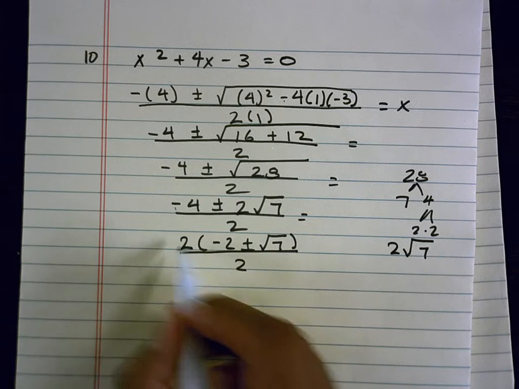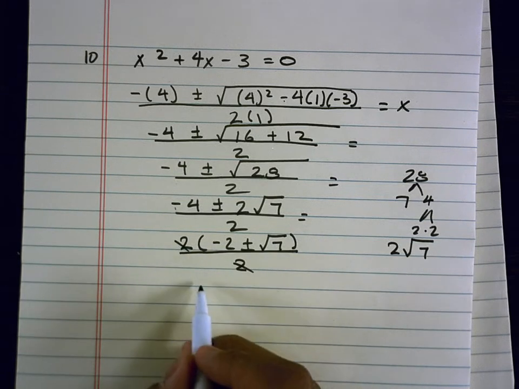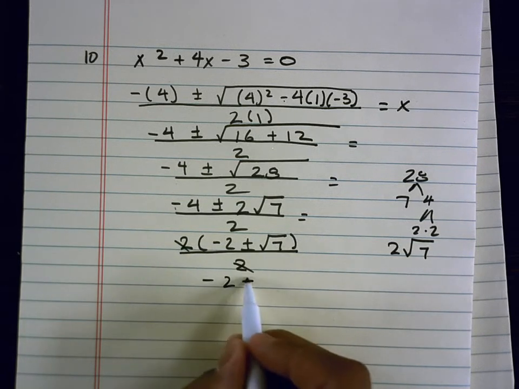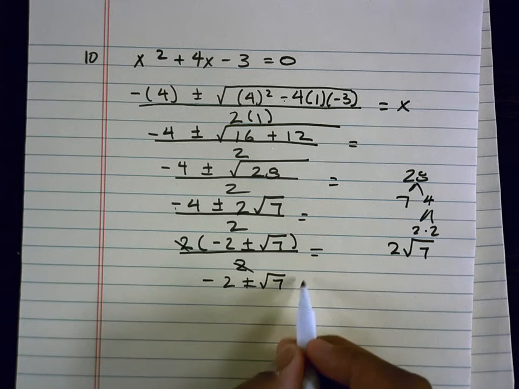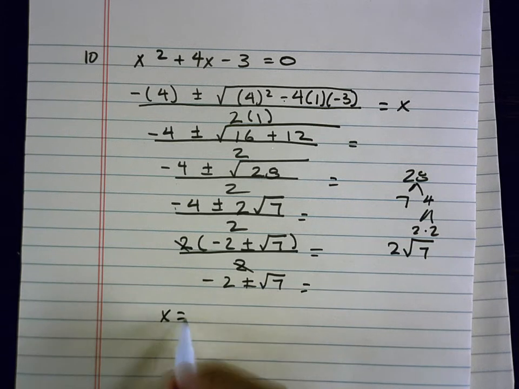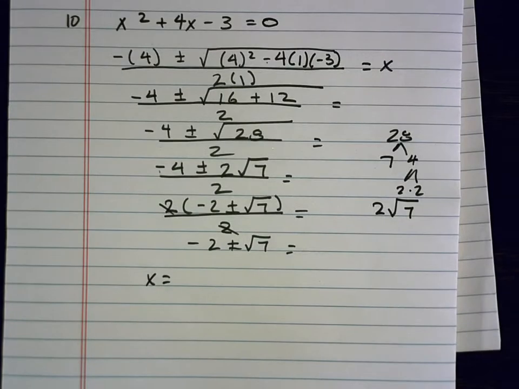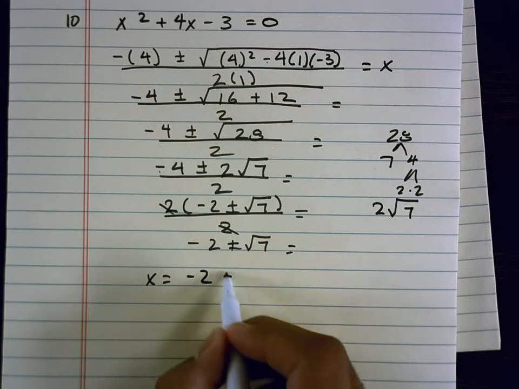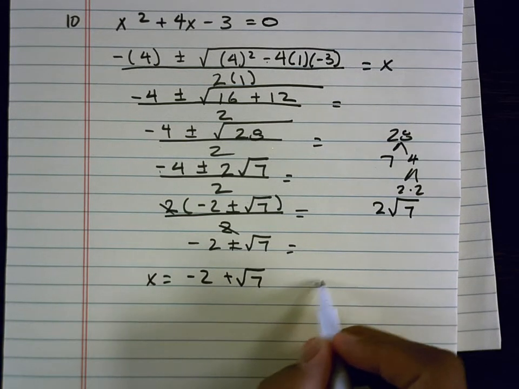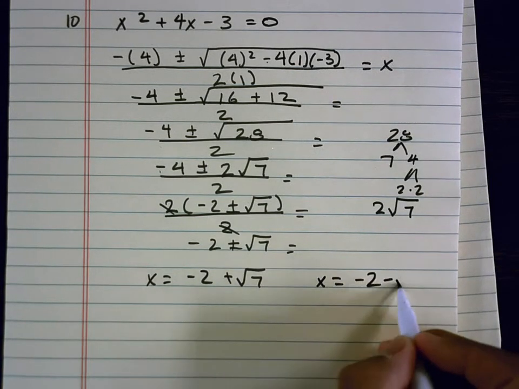All over 2, and I can cross those off, and I'm left with negative 2 plus or minus the square root of 7. And to be technical, our answers are x equals negative 2 plus root 7 and x equals negative 2 minus root 7.